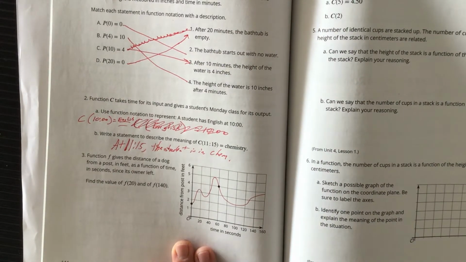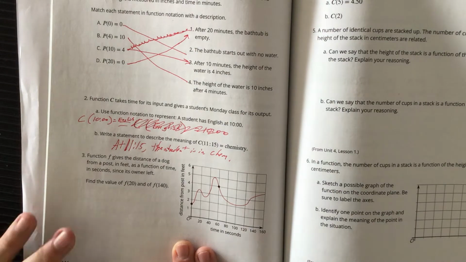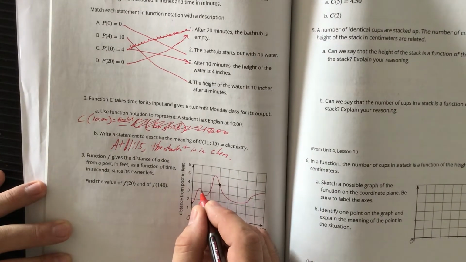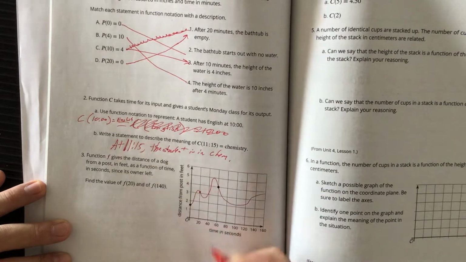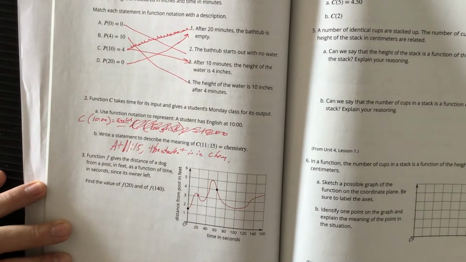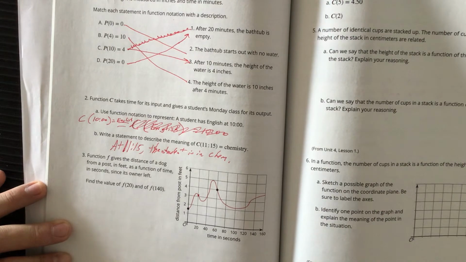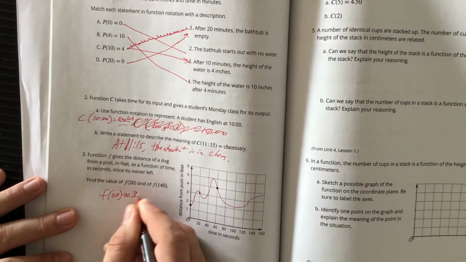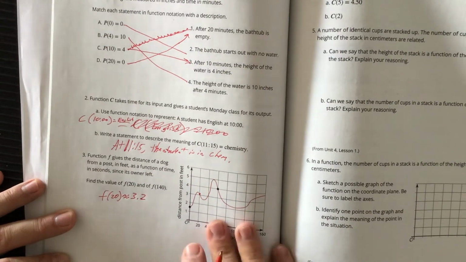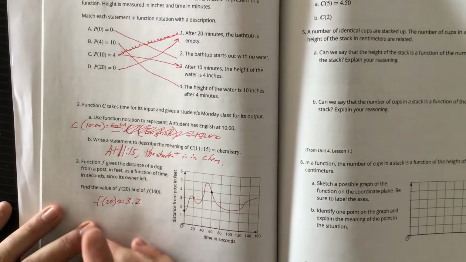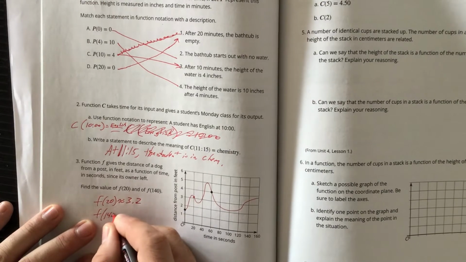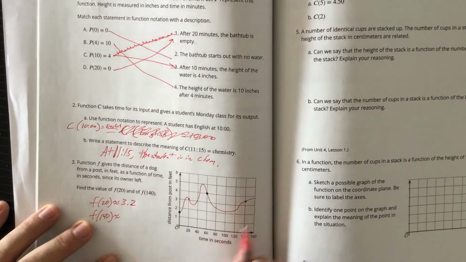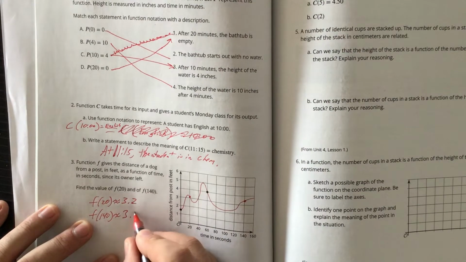Question 3. Find the value of f of 20. Roughly 3 feet. I think a little over 3. I just rounded down. What do you, 3.2? I like that. I'm going to say about... prove that it's not exact. How about 140? About 3.5 feet. Good with that? Okay.